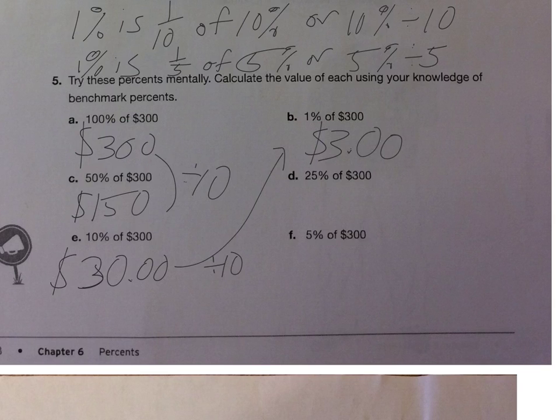25% would be 2 tens and a 5, or half of 50. I don't know what 150 divided by 2 is right now, so I'm going to skip this, because I'm trying to do this mentally, not with a calculator. 5% of 300 would be half of 30. So I take 30, I divide it by 2, I know that one. That would be $15.